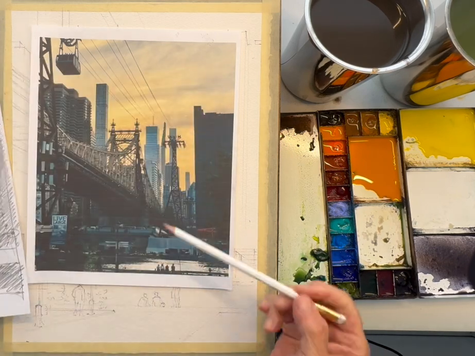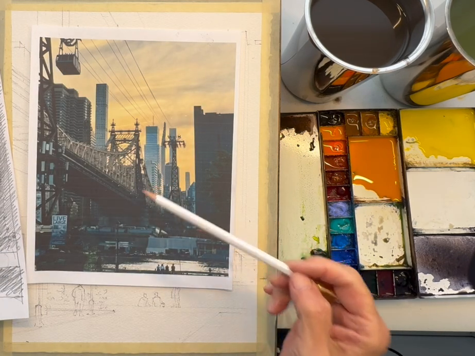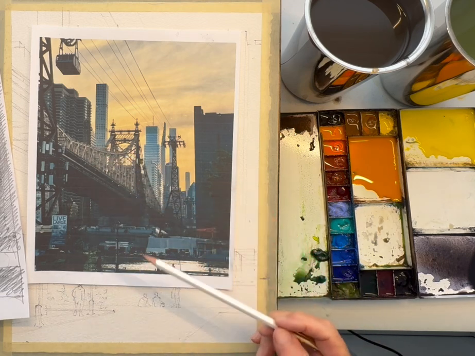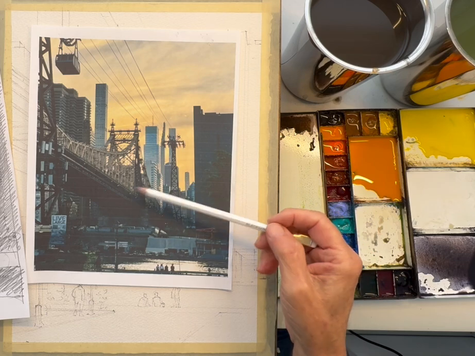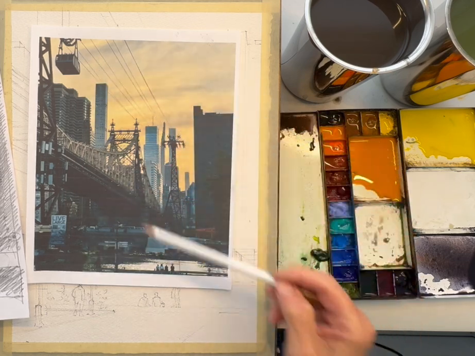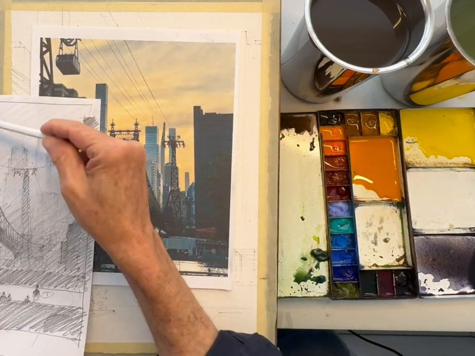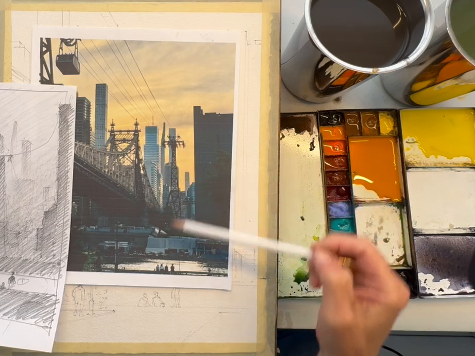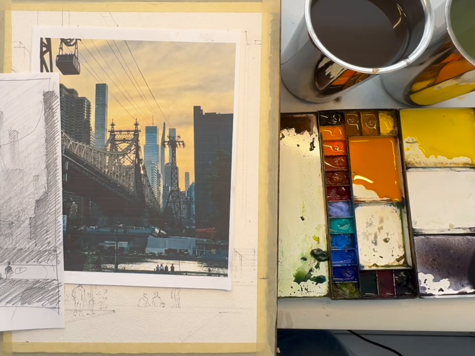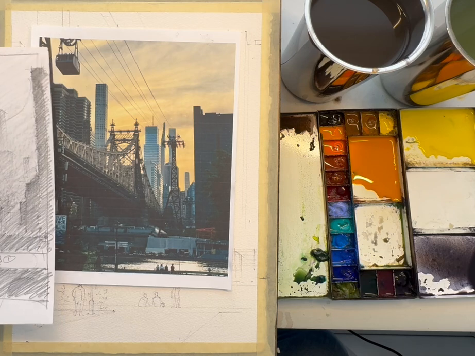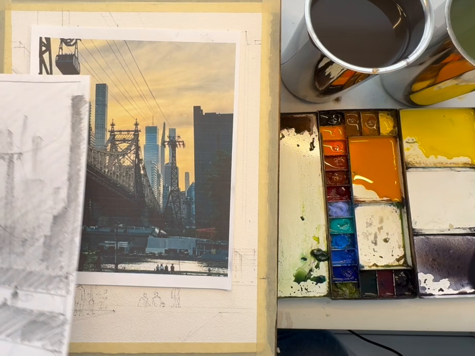But as always, I just feel the need to not be nailed down to a reference photo, but that it's a starting point. And I can use these elements. I've zoomed in, as you can see. I've increased the heights of some of these buildings, moved them around a little bit, simplified here and there. But overall, it is a recognizable place and a recognizable scene.